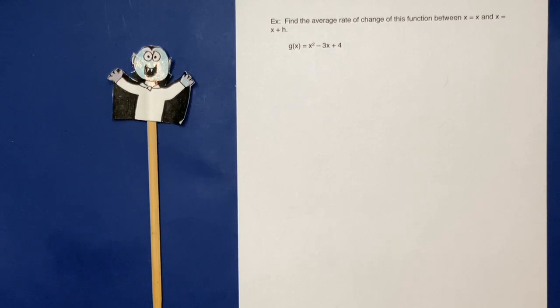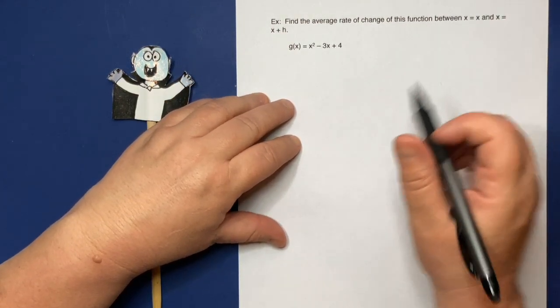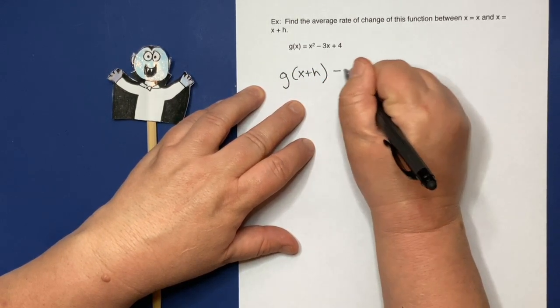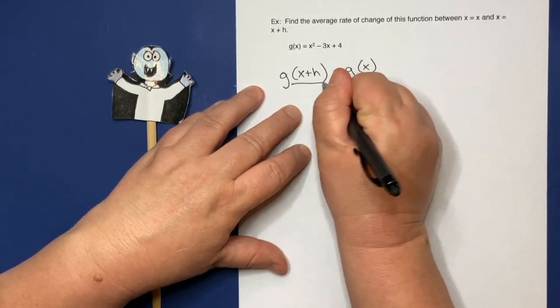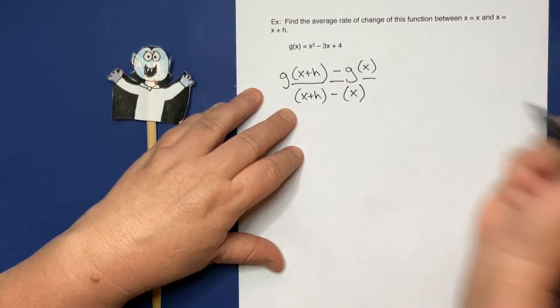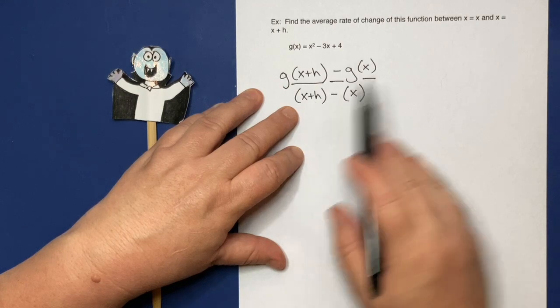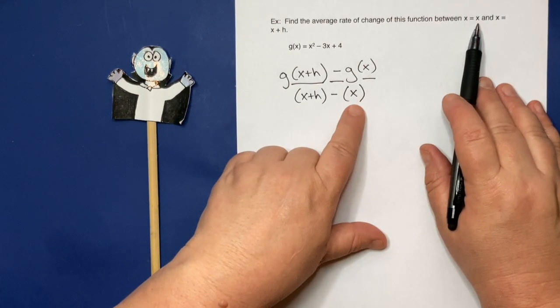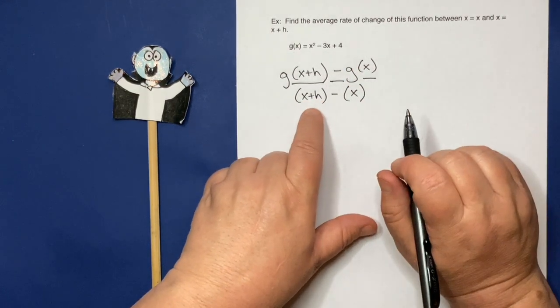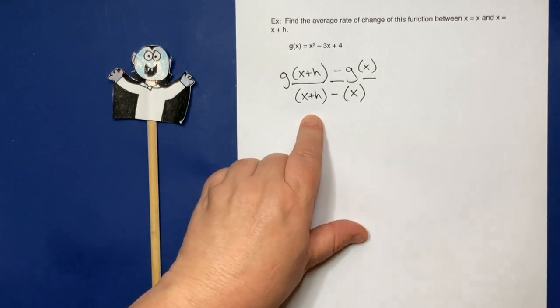Find the average rate of change of this function between x equals x, which is a very confusing thing to say, and x equals x plus h. So, what are we looking for? We're looking for g of x plus h minus g of x, all over x plus h minus x. And again, how do we know that x plus h goes first? Well, we started with x equals x, so that's the second one. X equals x plus h was written second, so it takes the first spot in the subtraction.